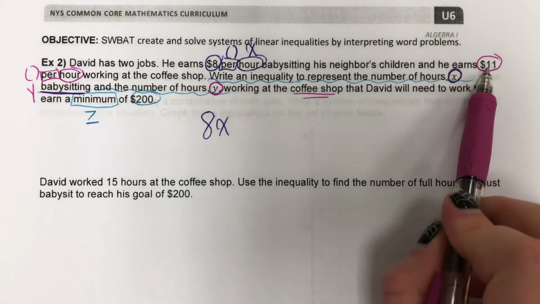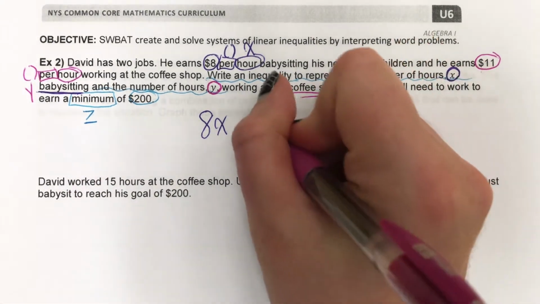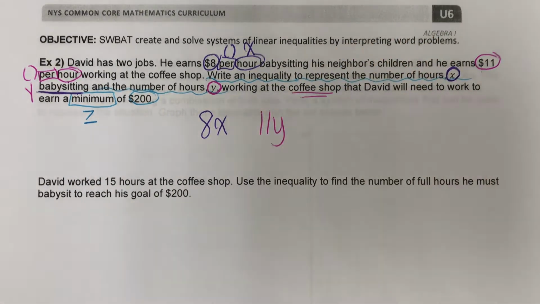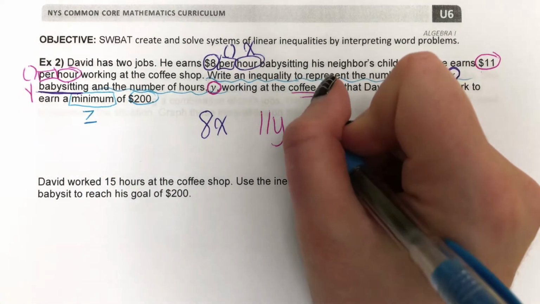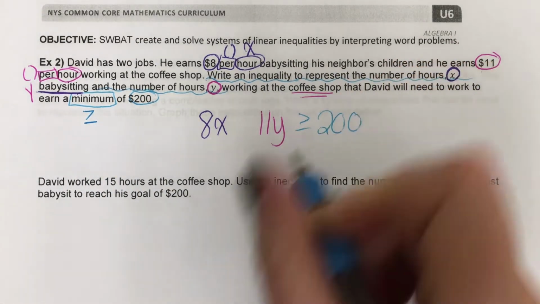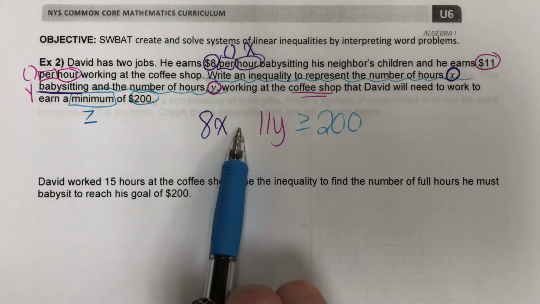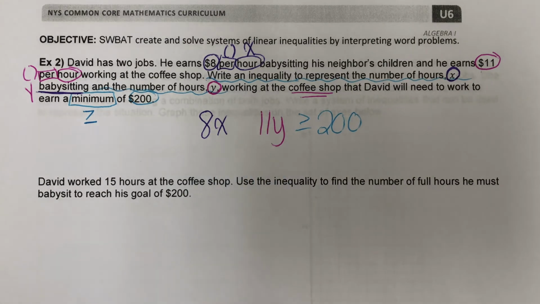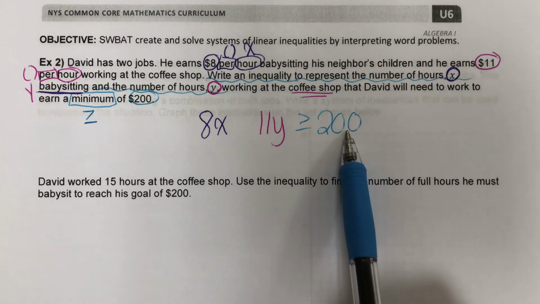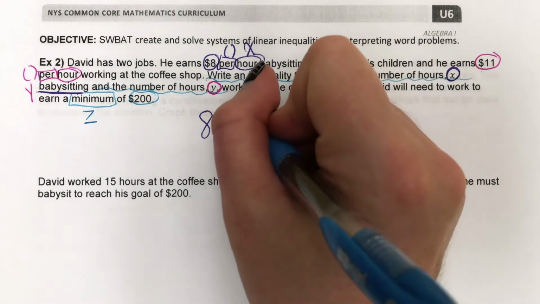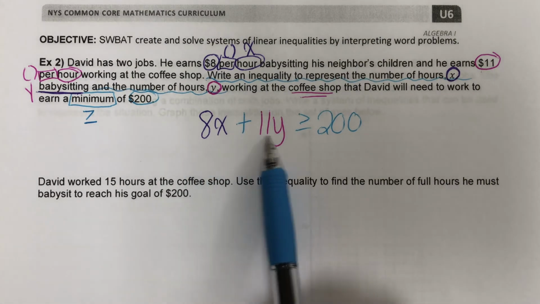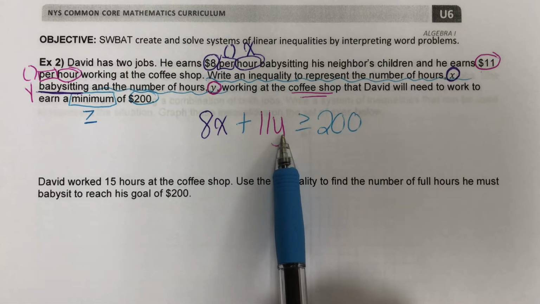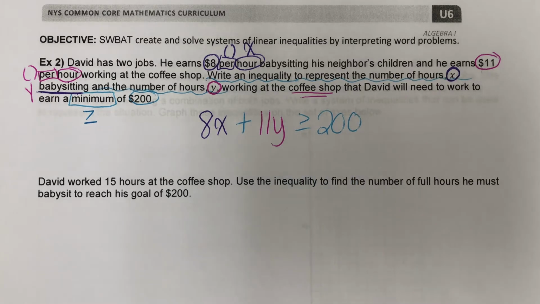So that's going to be 11 times Y. And we know that this whole thing has to be greater than or equal to $200. Now, the only thing that's missing is the operation in the middle. So think about it. If he's going to try to accumulate $200 because he's saving that money, that's going to be adding all the money he makes babysitting with all the money he makes at the coffee shop, because again, he wants to have a minimum of $200.